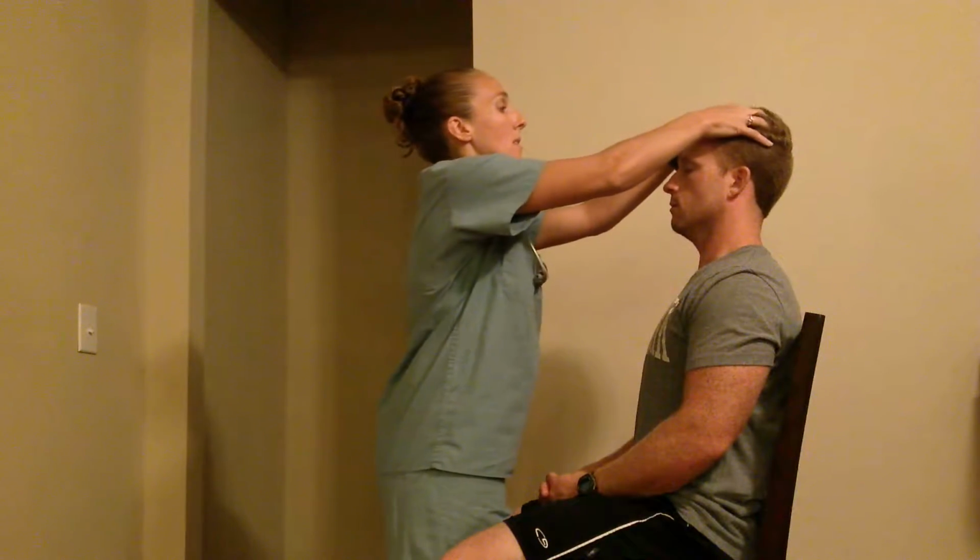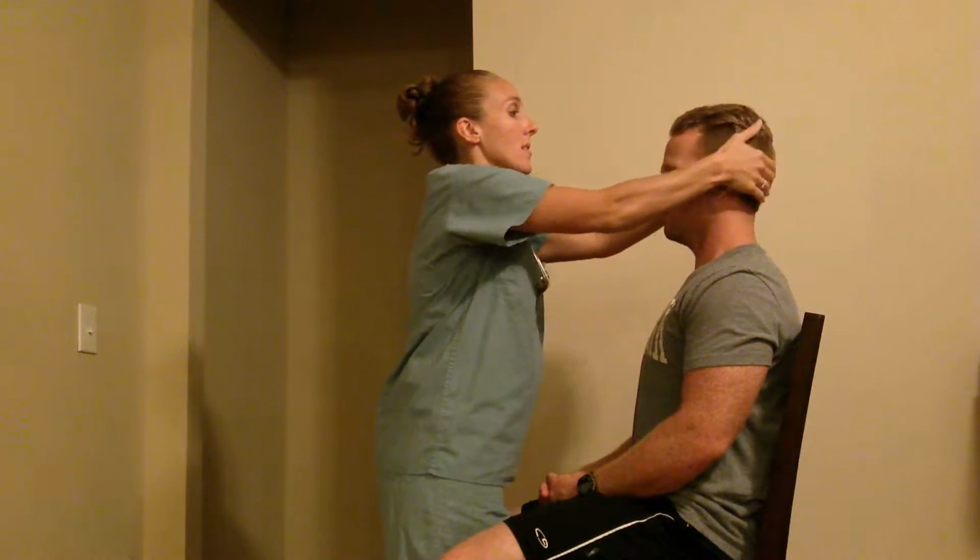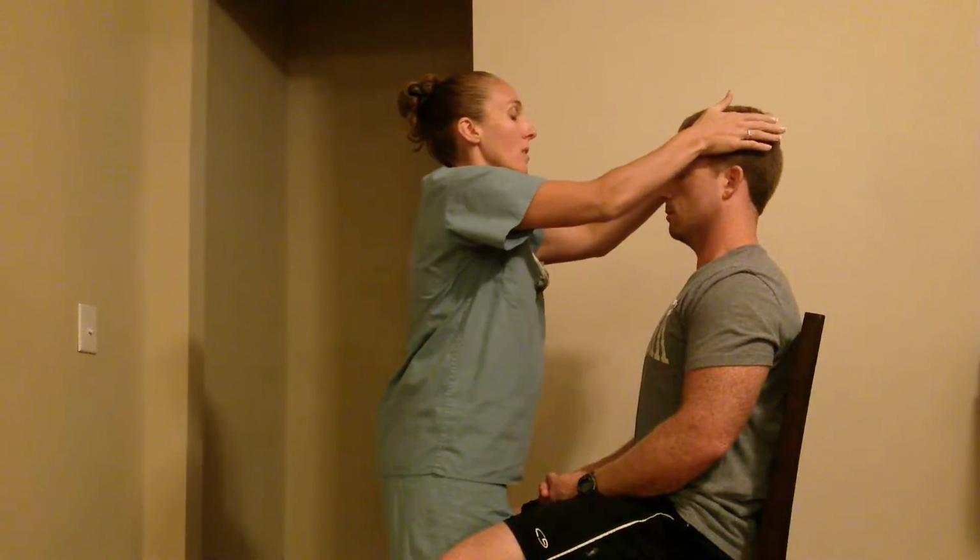And Todd, just let me know if there's any kind of tenderness noted when I'm doing this, and I'm going to be feeling for any kind of lumps noted by putting my fingertips through his hair. So just making sure that everything is symmetric and even and no tenderness noted. Did you note any tenderness with that? No, ma'am.